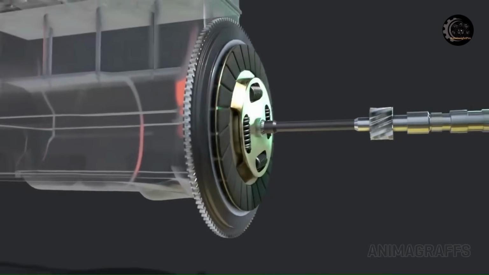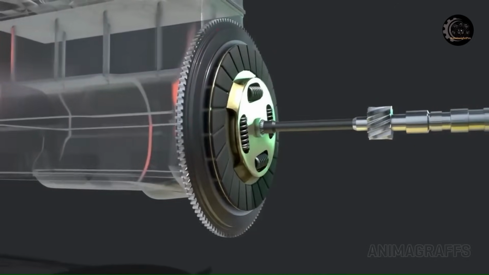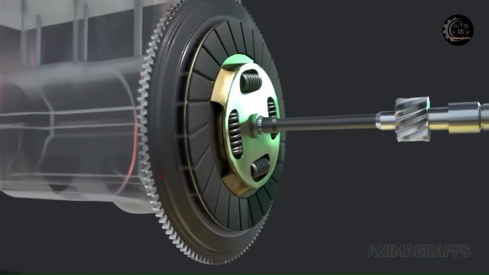The manual clutch system in a vehicle allows for the engagement and disengagement of the engine from the transmission, enabling smooth shifting between gears. Here's a step-by-step explanation of its working principle.